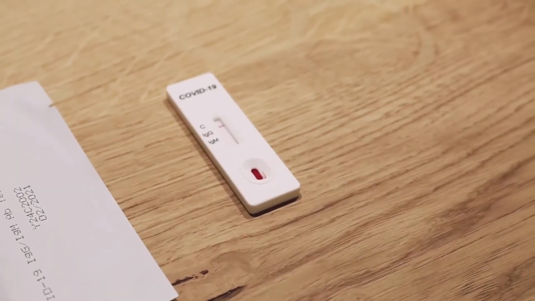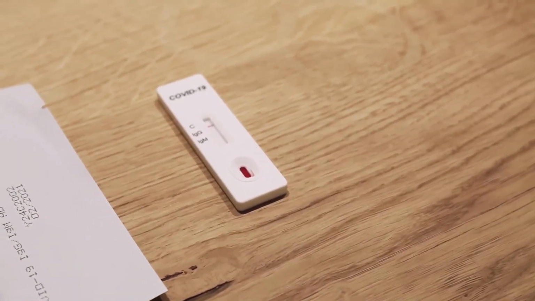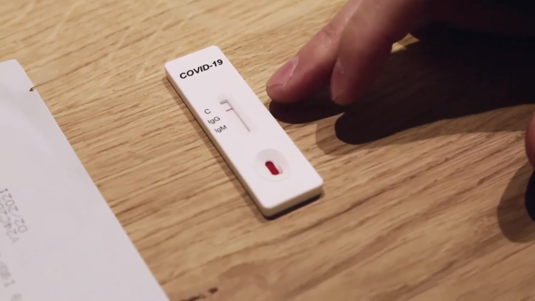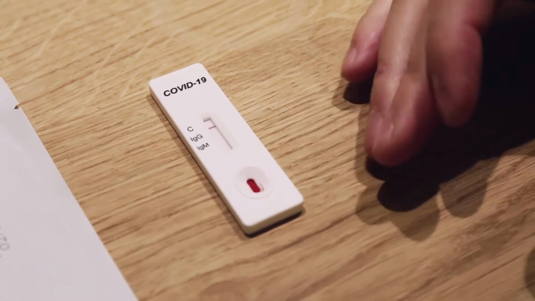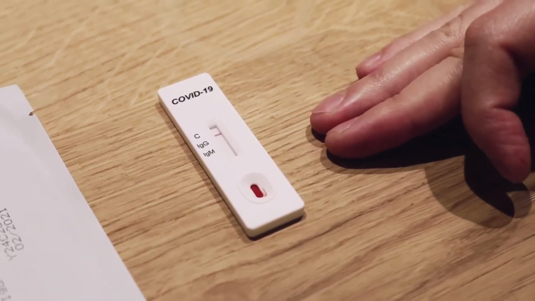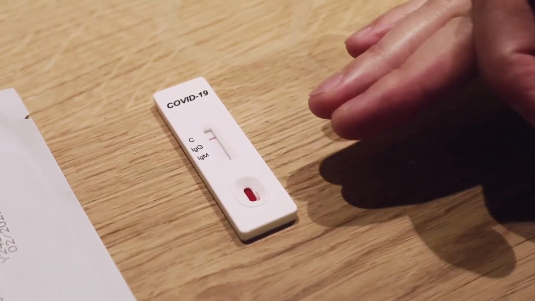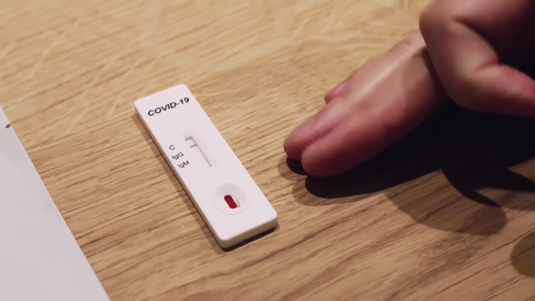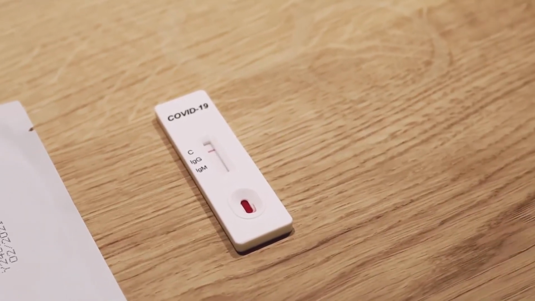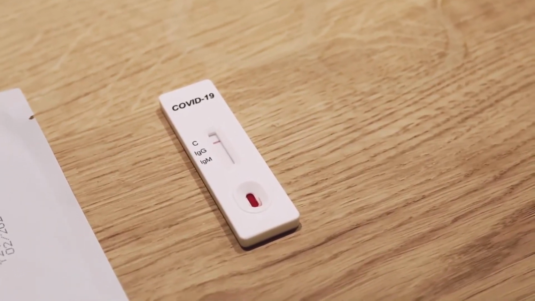Now 15 minutes have passed and you can see a control line on the test, meaning that the test has been developed completely, and there are no apparent lines for the IgG and IgM antibodies, which means that either I haven't had the virus or I haven't developed immunity against the virus.